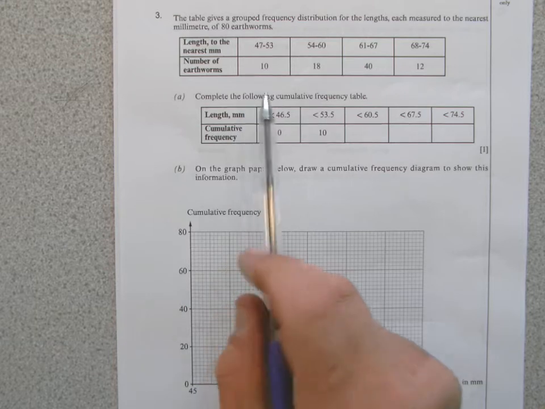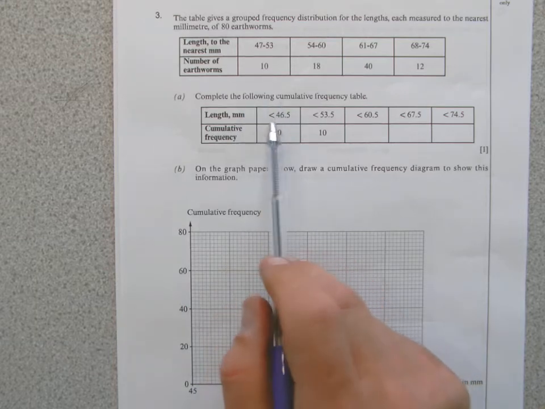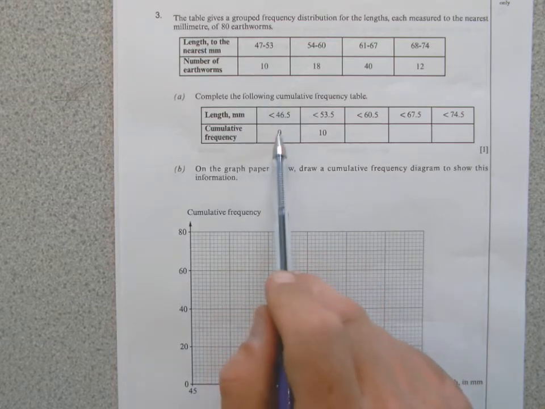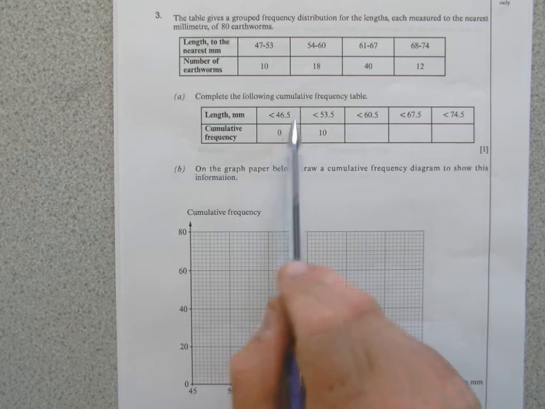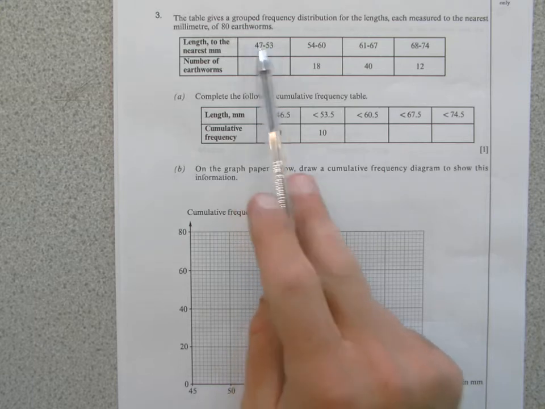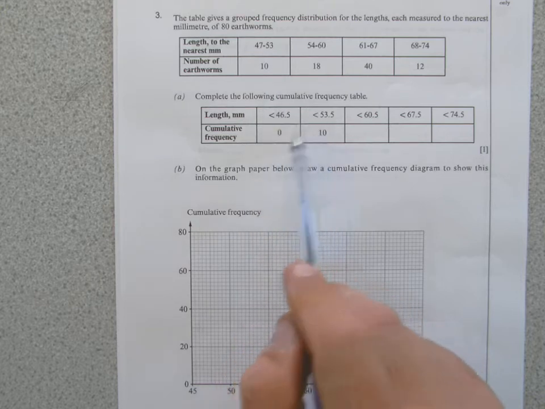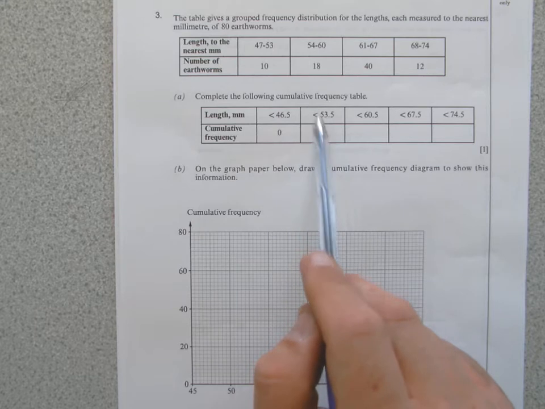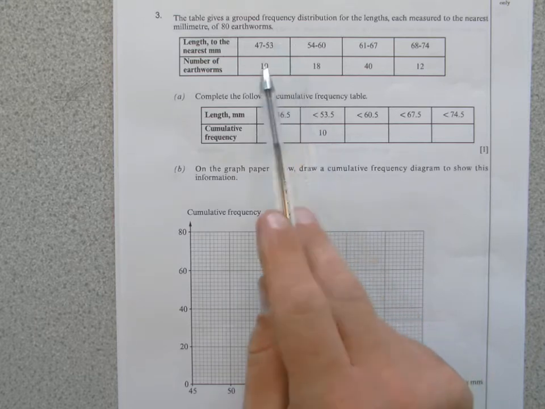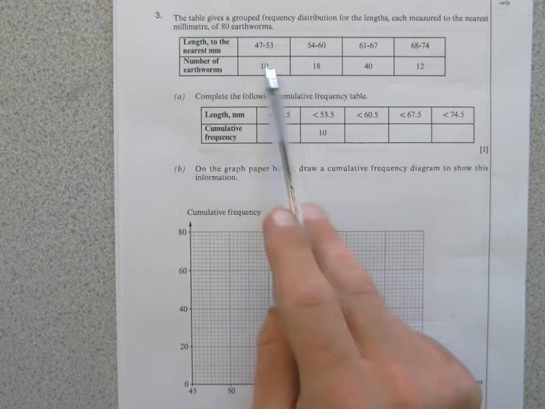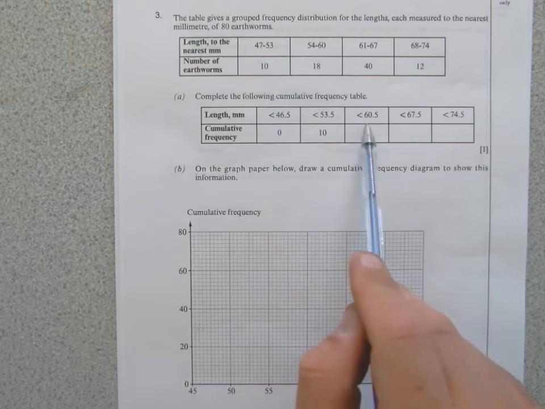So then with the cumulative frequency, you add up as you go along, and this is saying, how many are less than 46.5? Well, there's none that are less than 46.5, because the lowest ones are in this group here, and they're at least 46.5 or more. Then it says, how many are less than 53.5? If it's less than 53.5, it goes in this group, doesn't it? 10. And then how many are less than 60.5?